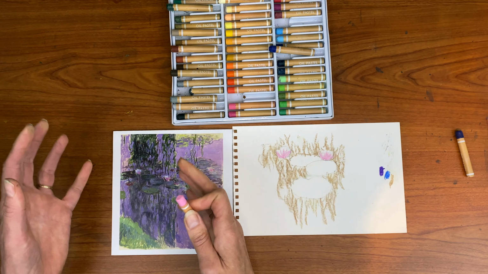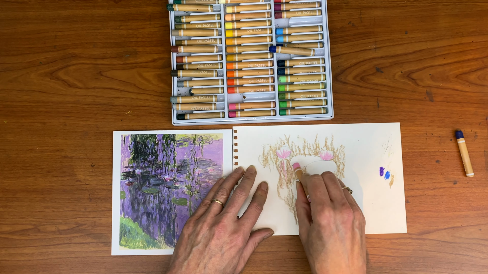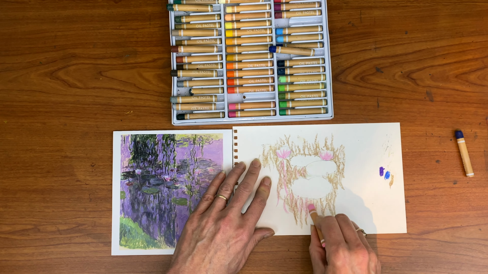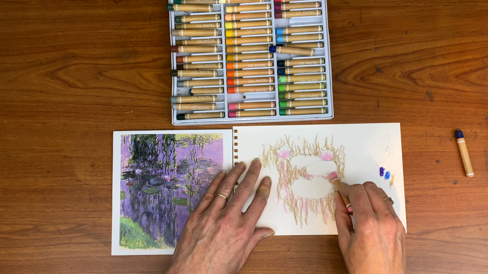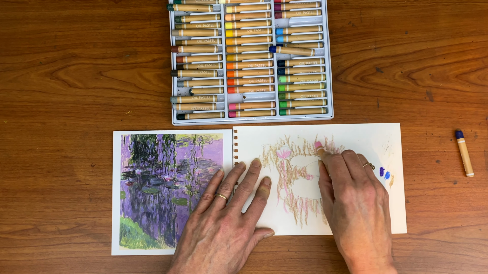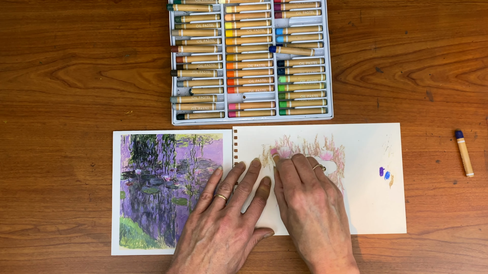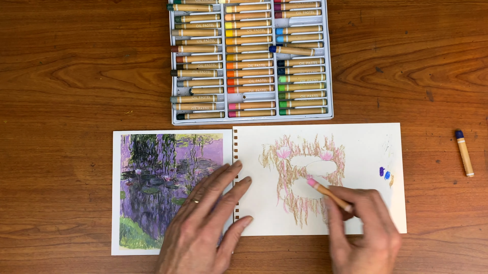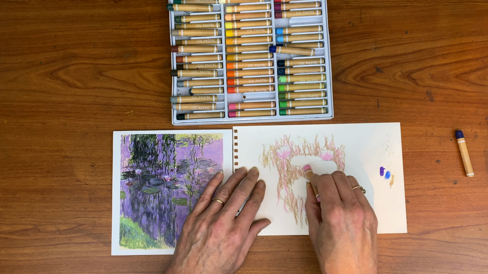And because everything in this painting reflects everything else, like most paintings do, I'm going to put a little bit of pink into the water as well. And anytime you can kind of reflect the color from one object to its neighboring object, it will usually help to enhance the realism and the complexity of your image. Like if I just had pink flowers and green lily pads and purple water, there would be no relationship between them and no dance. So this creates the dance.